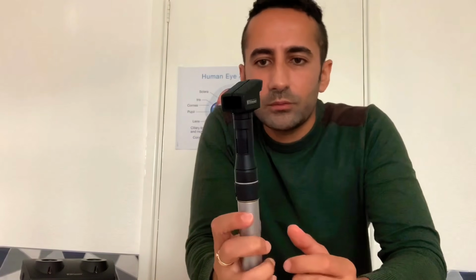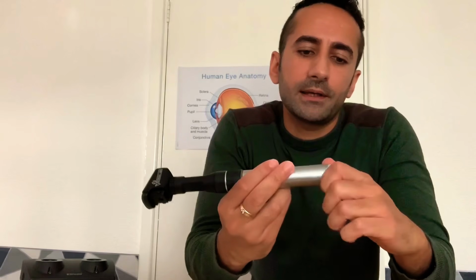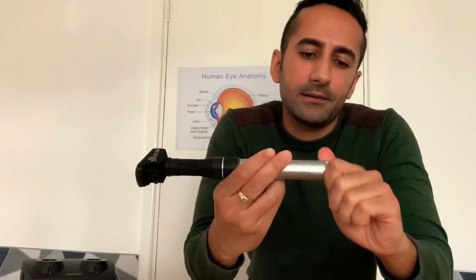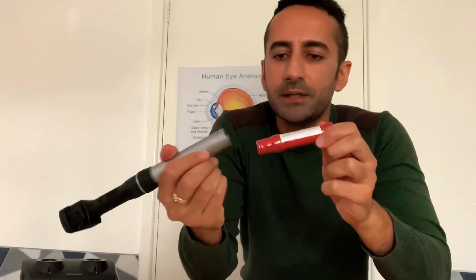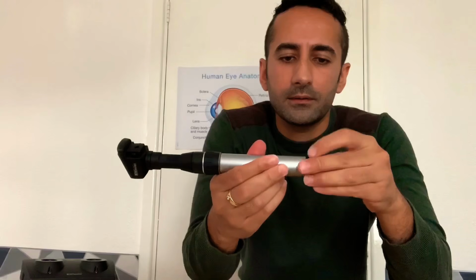Yes, we also have the retinoscope, which we use for checking prescriptions. Again, we have a battery powered device, a lithium ion battery there, which can be charged each and every day.